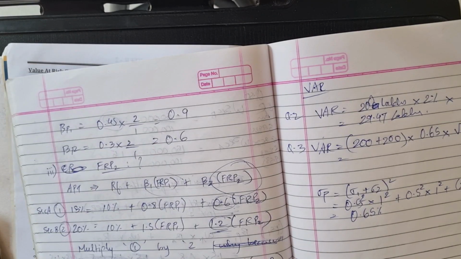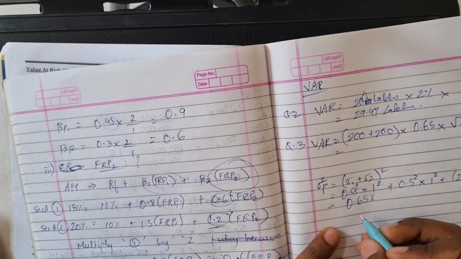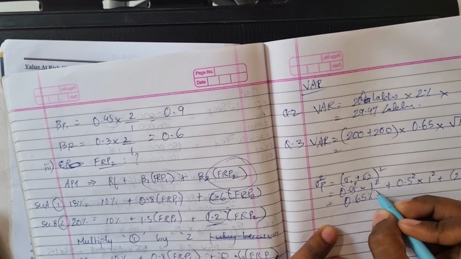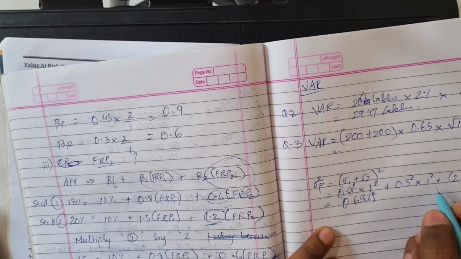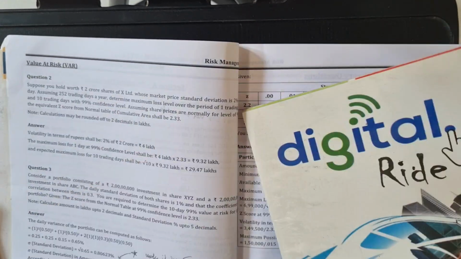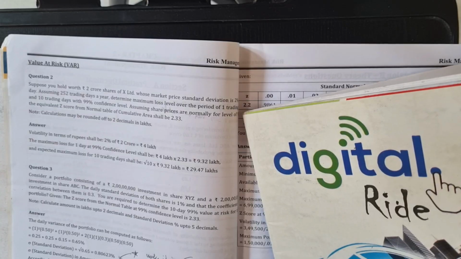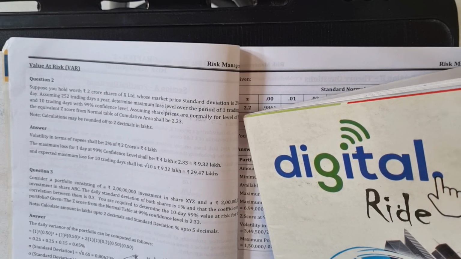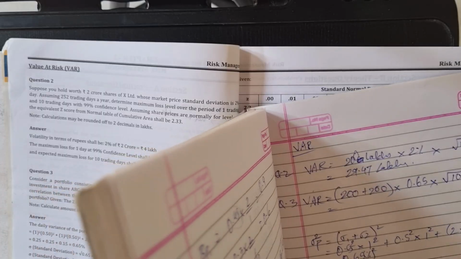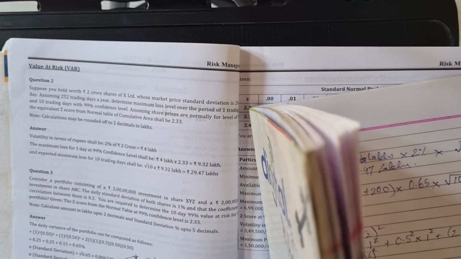Sorry. This is my variance of portfolio, right? This is my variance. This is percentage square. Okay, here we have taken variance of portfolio.